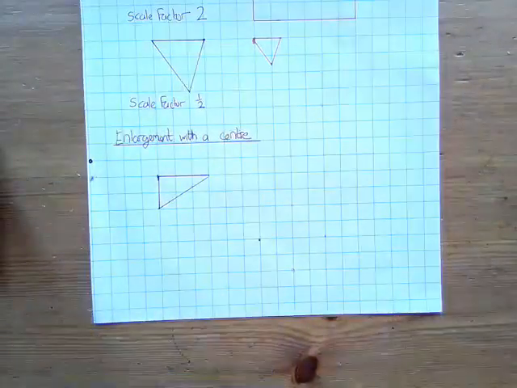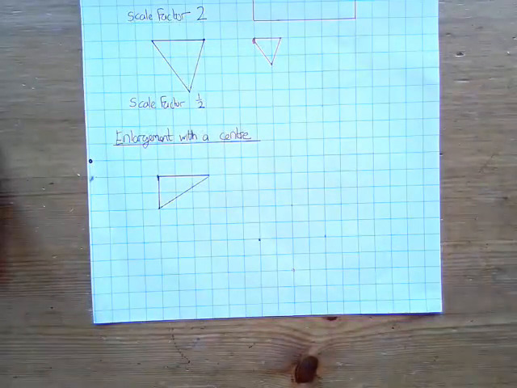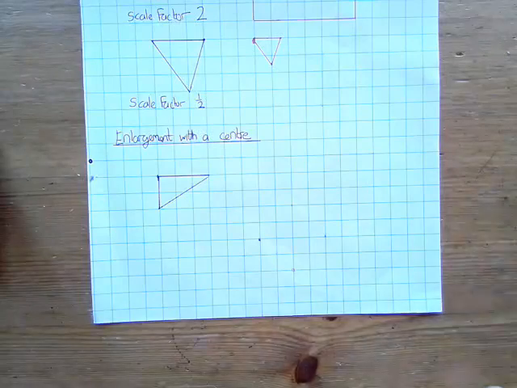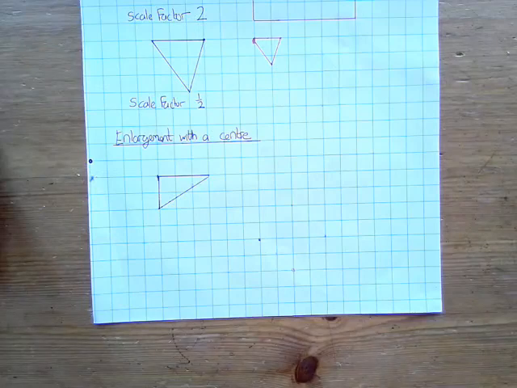Okay, so the way I like to teach this is to make you think of an overhead projector. One of the things that we have in all the classrooms in school that projects onto the whiteboards various images, depending on which subject you're doing.